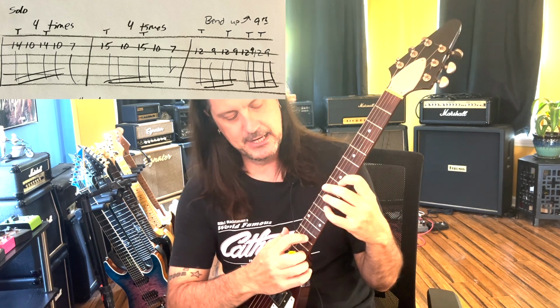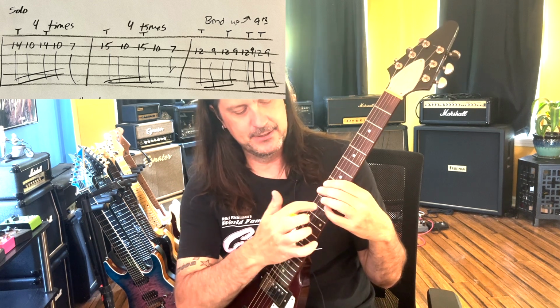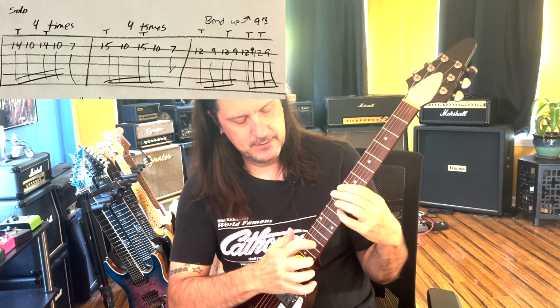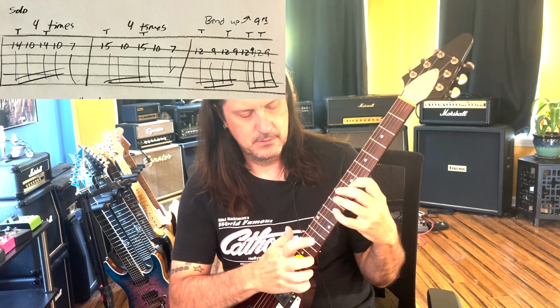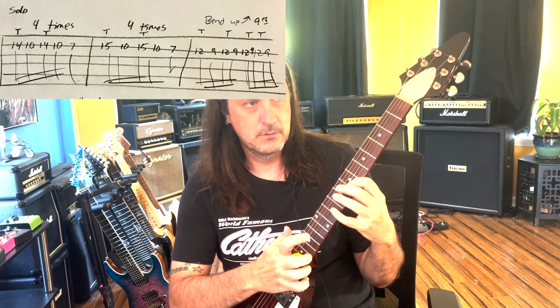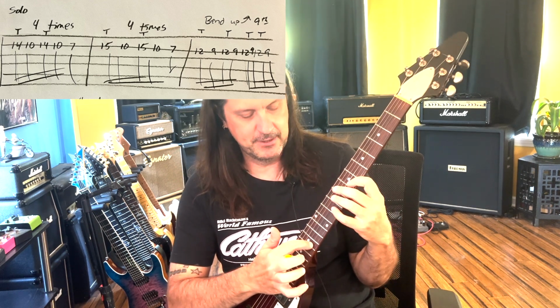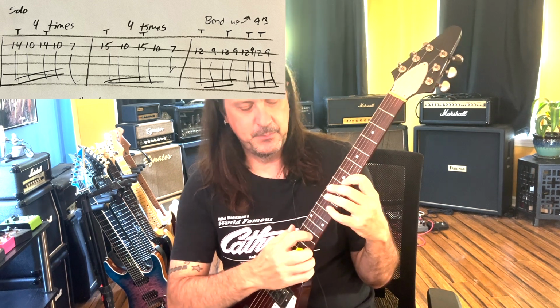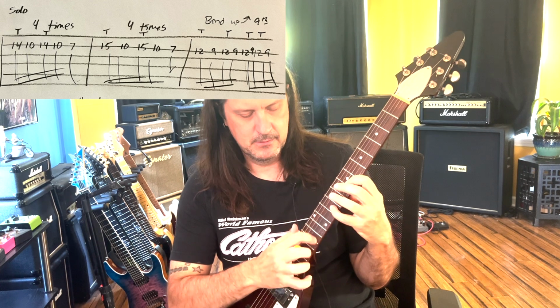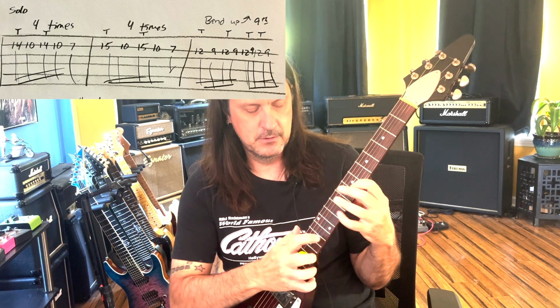So we've got two taps on the 14th, and it's going to fret that note on the 10th fret, and then we're going to pull off. So slow, and then we're going to raise our pointer finger up right here onto the 15th fret. So sped up, it sounds like. So that's the first part of that solo.